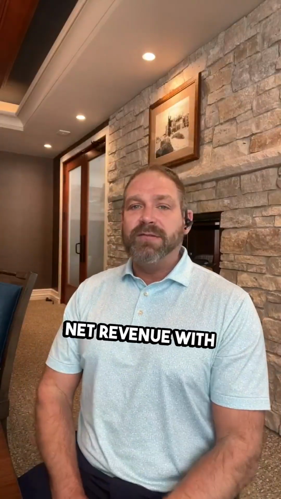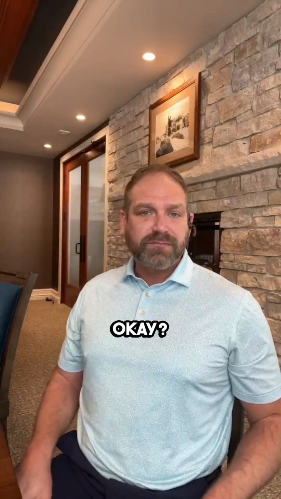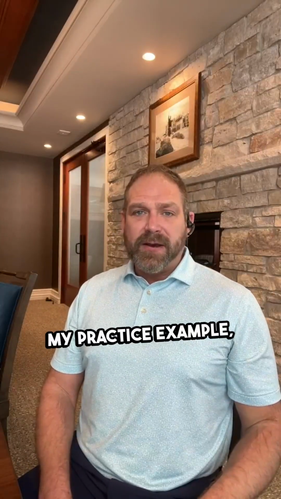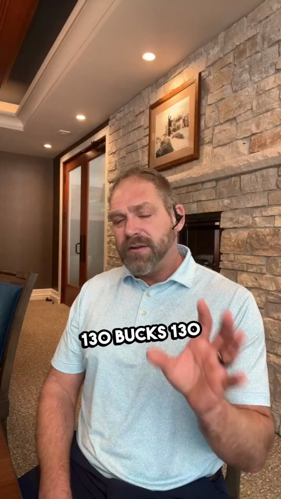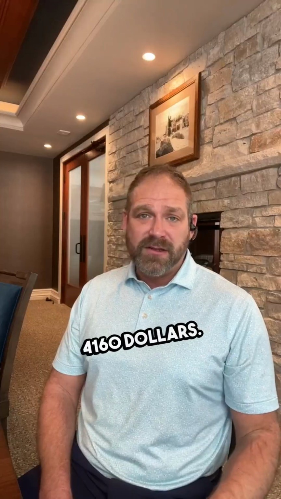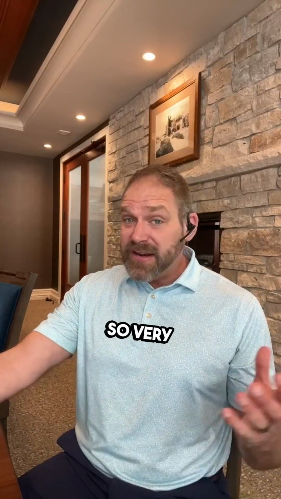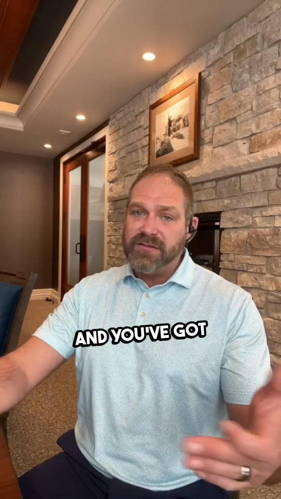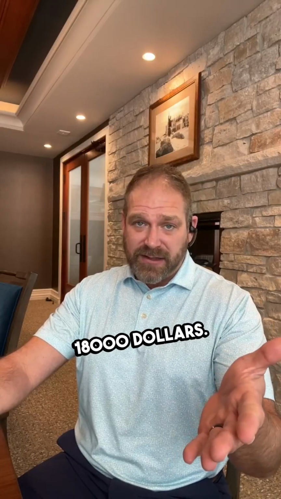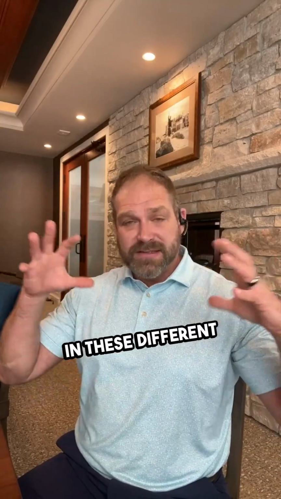So let's calculate net revenue with these different models. If we're using my practice example, let's say it's 130 patients total, $20,000 a month in gross revenue. An 80-20 split means you keep $4,160. If it's 50-50, you keep $10,000. Right, so very different there. And if it's do it yourself and you've got 130 patients times $15 a patient, you're keeping $18,000, right? And that's $230,000 a year. So huge difference in these different options out there.